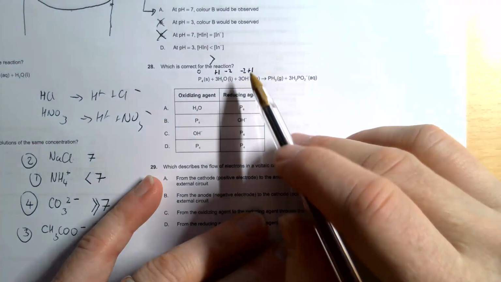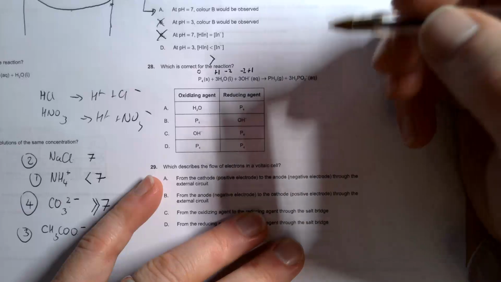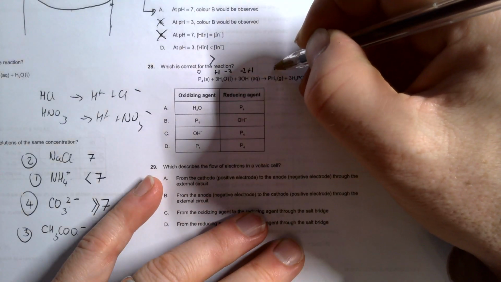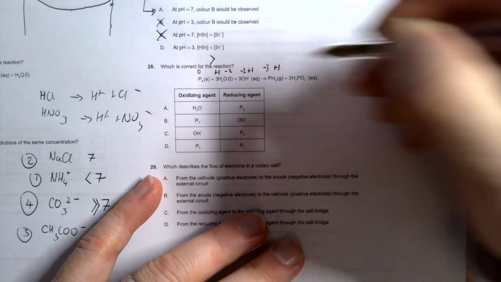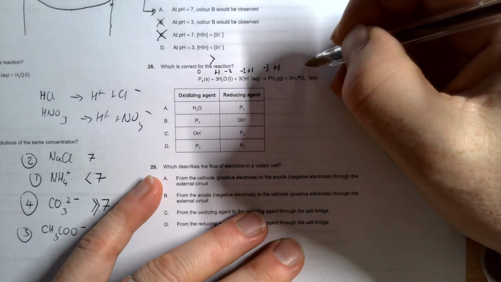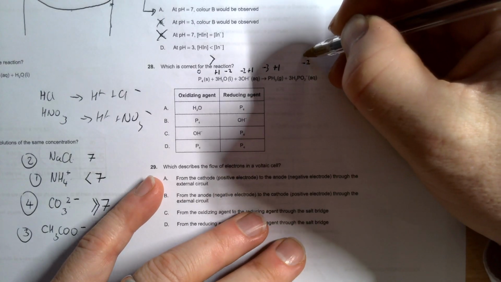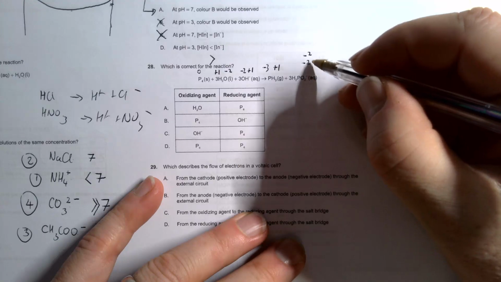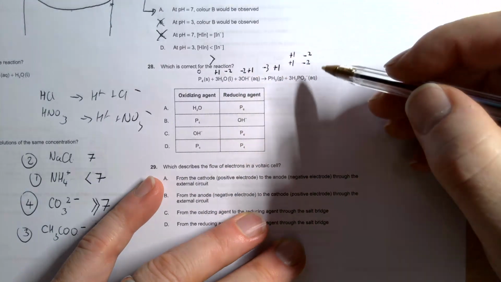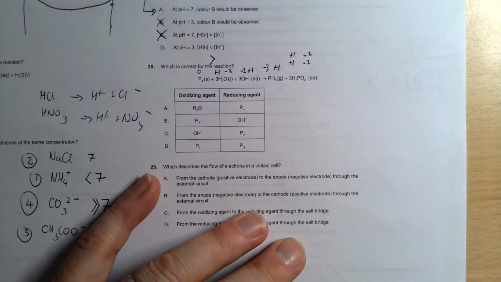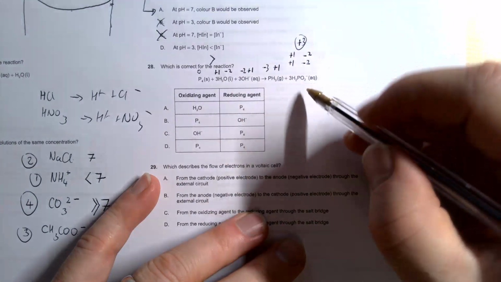+2 and -1. And just to check, these two add together to give the 1-, which is what hydroxide is. In PH3, H is +1, as always, except in a hydride, and so the P must be -3. And in this one, the oxygens are -2, the hydrogens are each +1, and so the phosphorus must be +3. To check that makes sense.